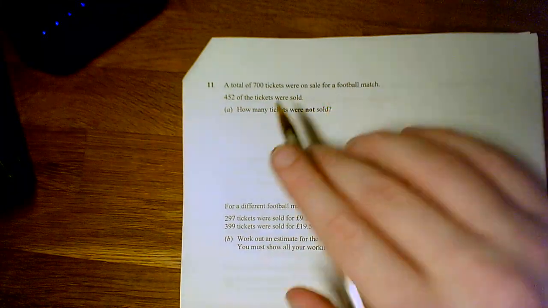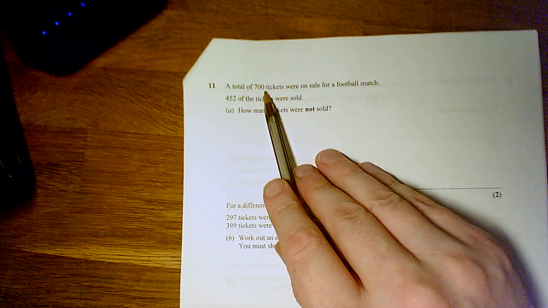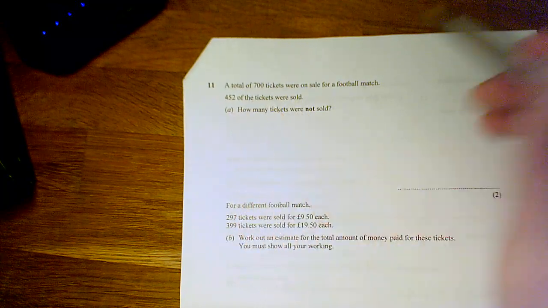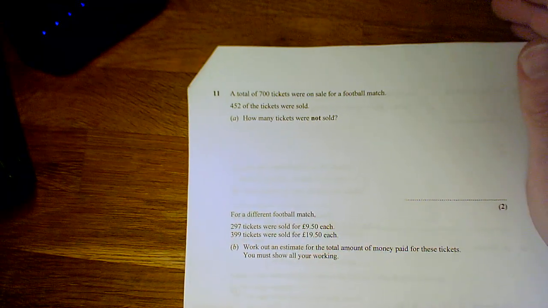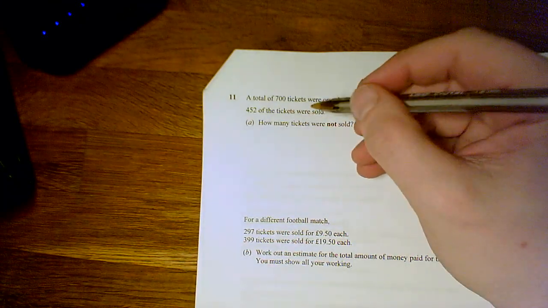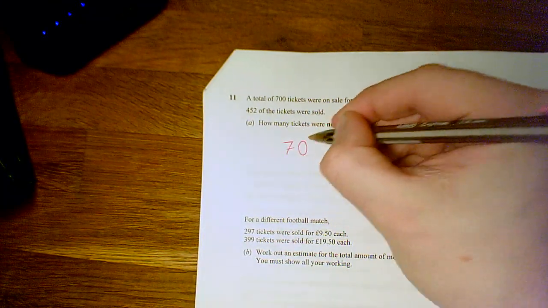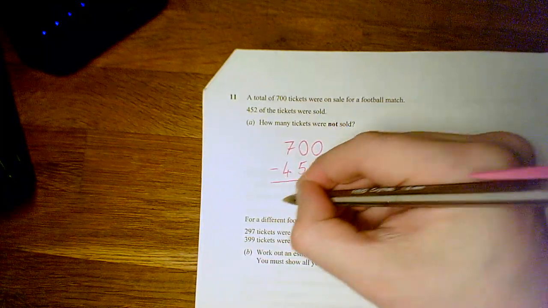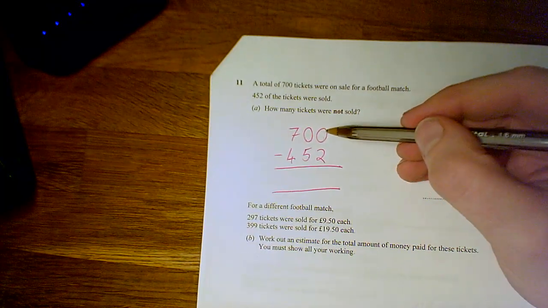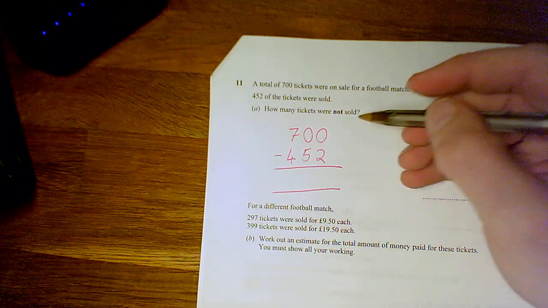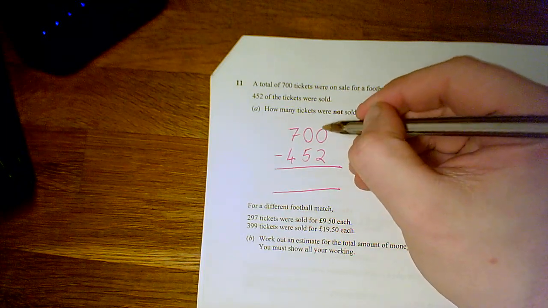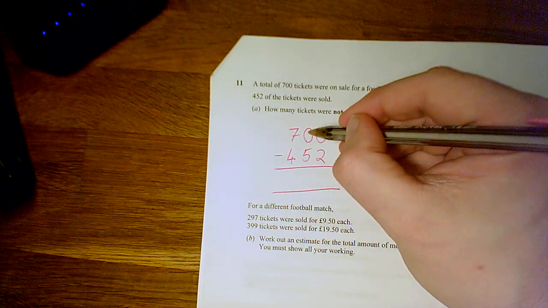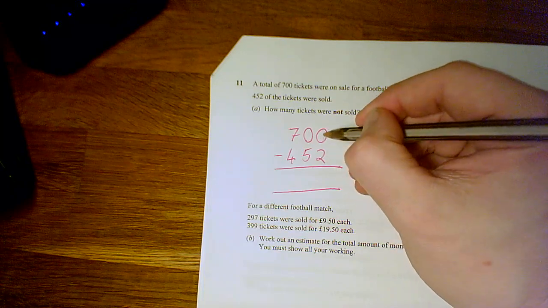Right. 700 tickets were on sale and only 452 of them were sold. Not a popular place. How many were not sold? So 700 take away 452. Like one of those awkward subtraction ones you had when you were a kid. I haven't got enough here, so I need to borrow one from the next step, because I can't do 0 take away 2.